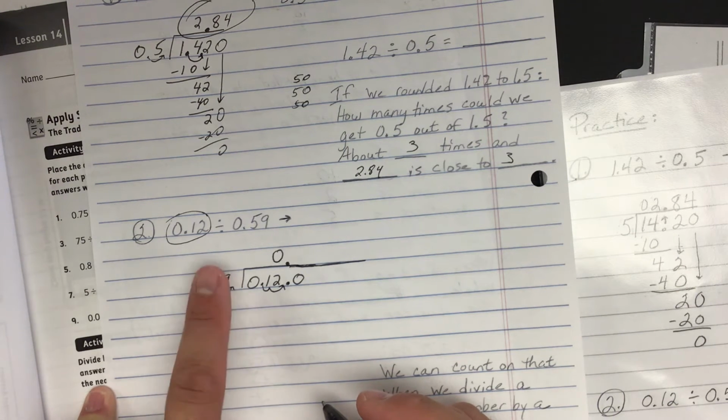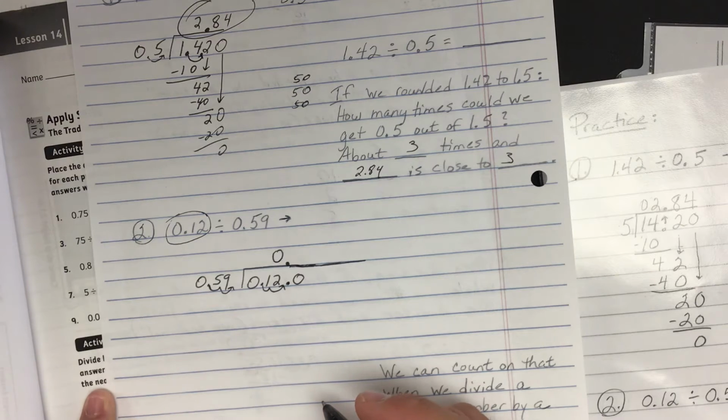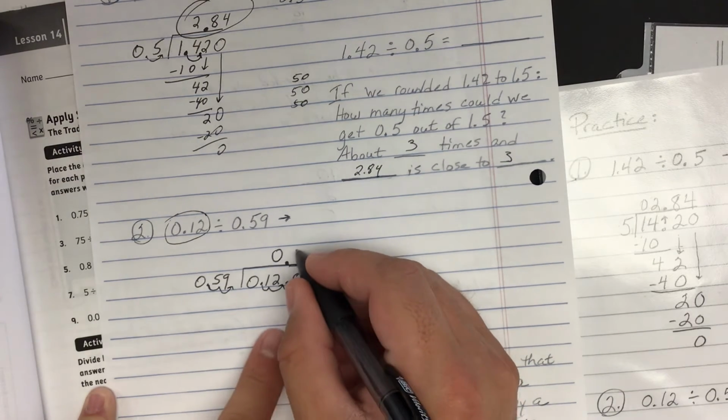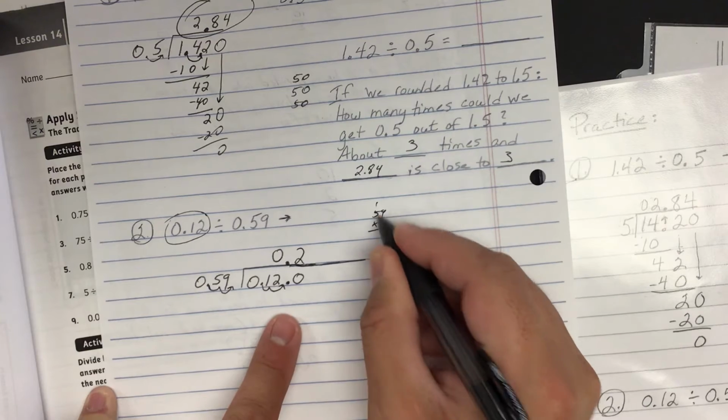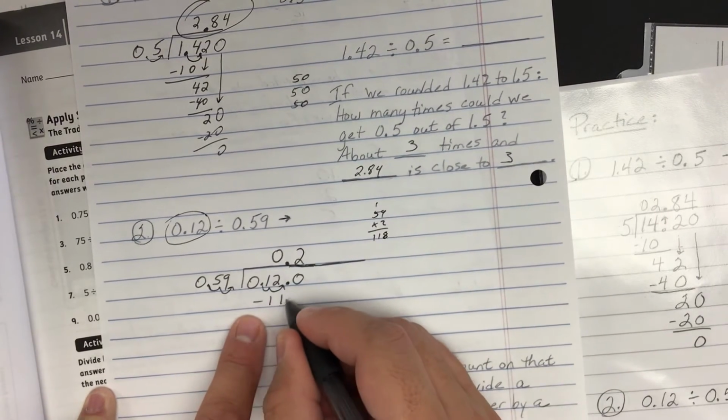How many times is 60 going into 120? 2 times. 59 times 2 is 118.